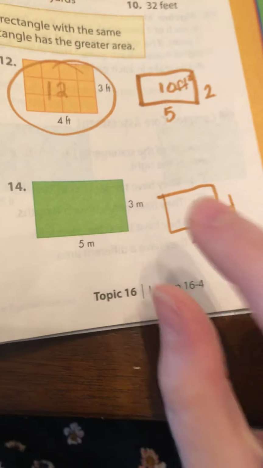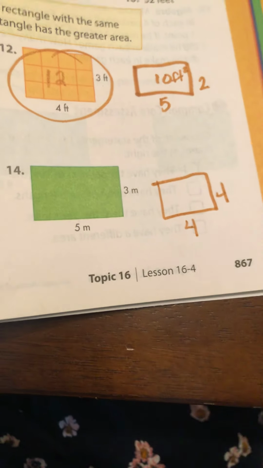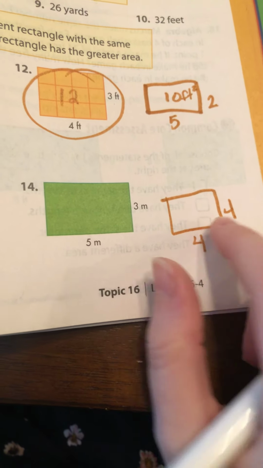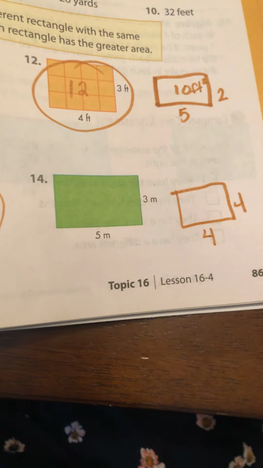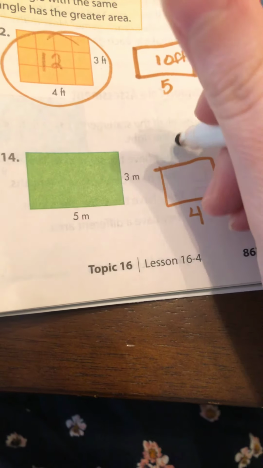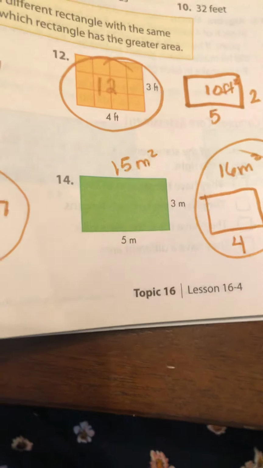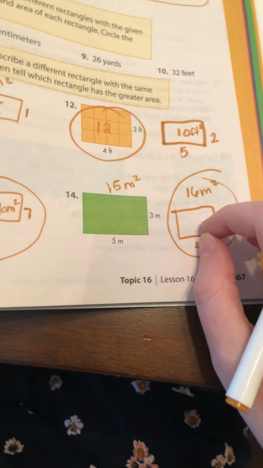So if I make this one square, do you think this one's going to have a greater area? I think so. When we get closer to a square, it seems to have a greater area. 4 times 4 is 16. 5 times 3 is 15. And this one's meters squared. So this one's going to be the greater area, okay?